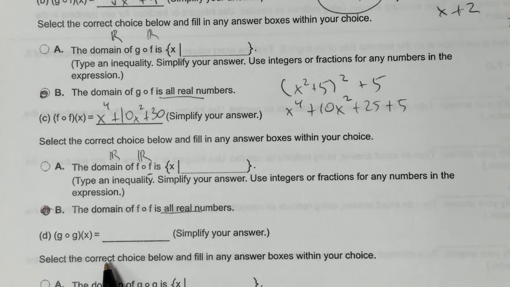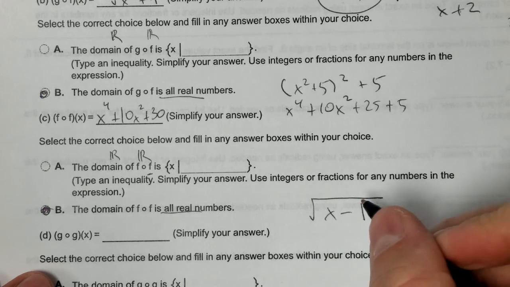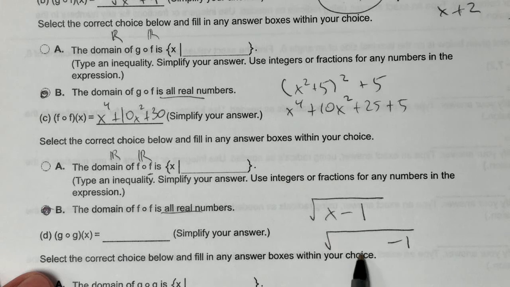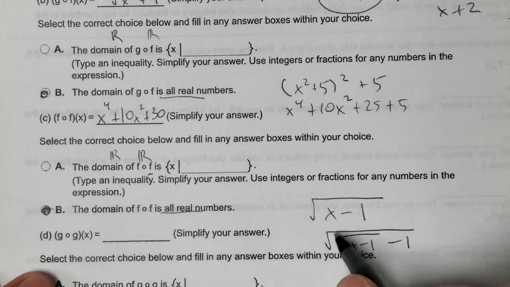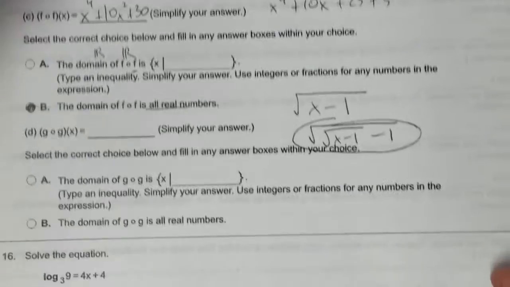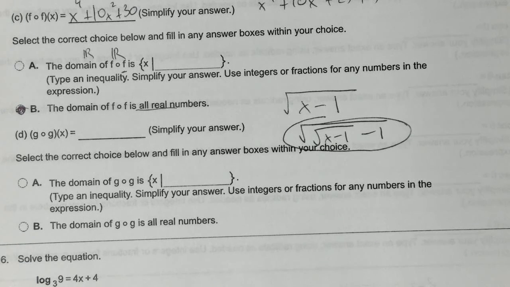Now we're going to do the G circle G. So we start writing the G function, which is the square root of something minus 1, and then plug in the x minus 1 here. That's going to be your answer. It's a square root underneath another square root.